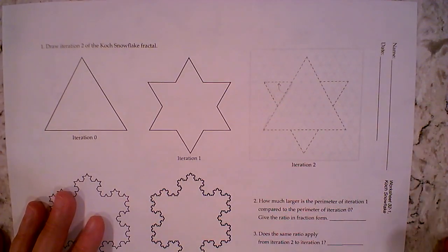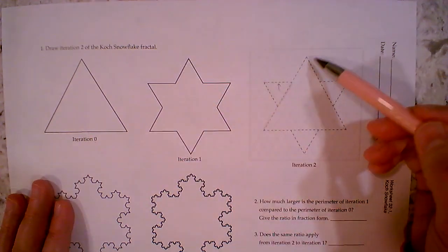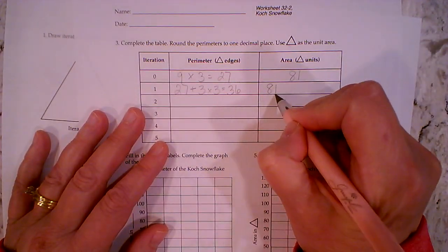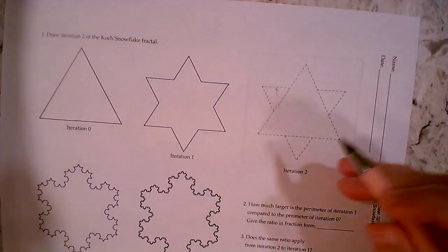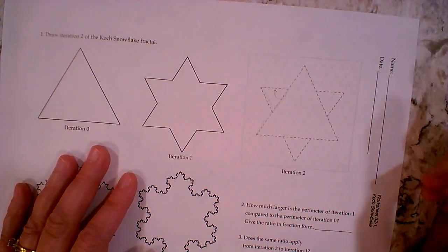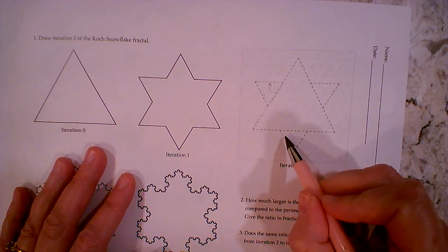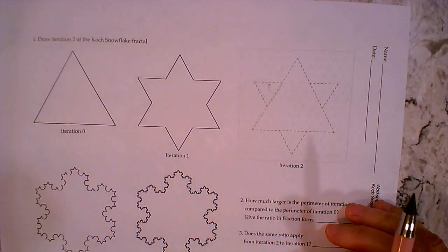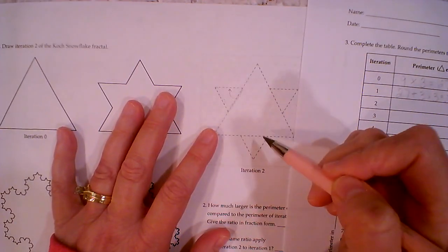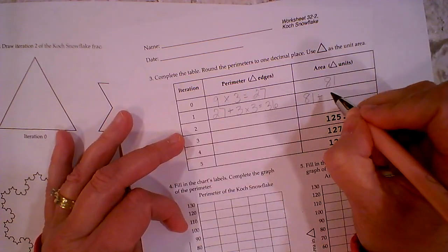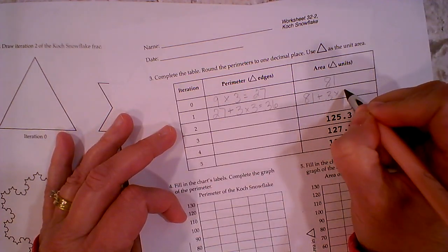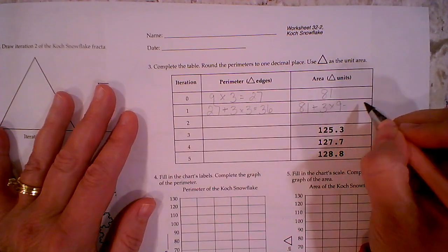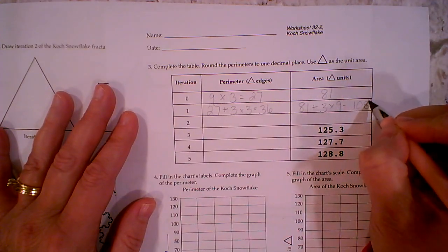All right, now let's take a look. What would the area be? Well, the same thing. We already have the area of the first triangle, right? So that would be 81. And we're going to add to that the area of each one of these little offshoots. Well, we can figure out the area of that by counting the little triangles. 1, 2, 3, 4, 5, 6, 7, 8, 9. So there are 9 of them. Each offshoot is 9 units, but there are 3 of them. So we're going to do 3 times 9, okay? And that's going to give us a total of 108.